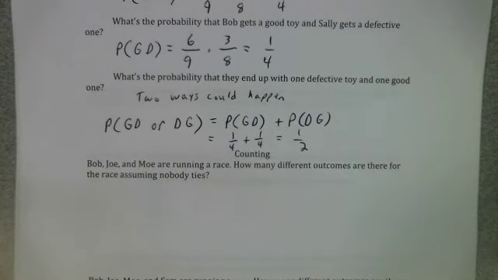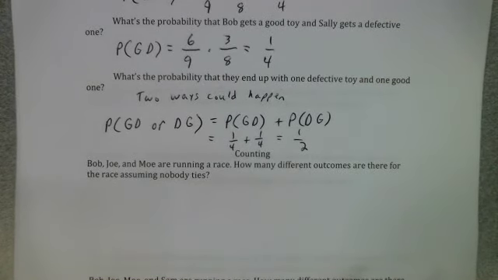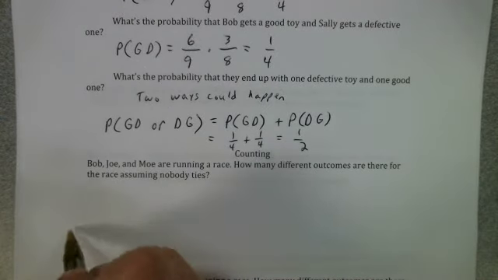All right. So, counting, new topic. Let's say Bob, Joe, and Mo are running a race. How many different outcomes are there for the race, assuming nobody ties? Well, to figure this out, we can make a tree diagram.